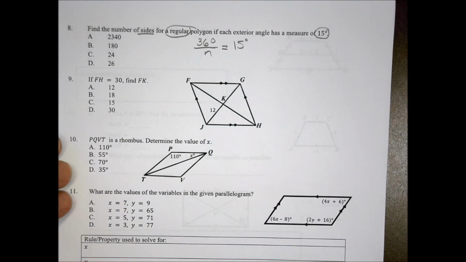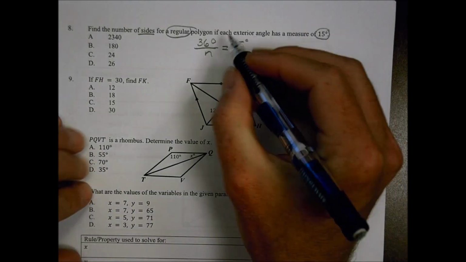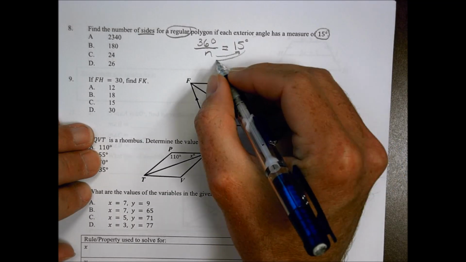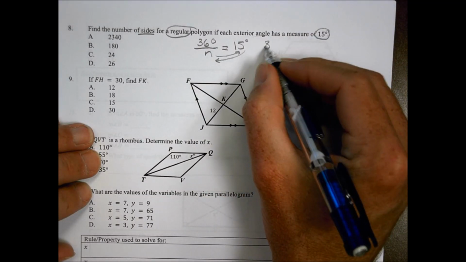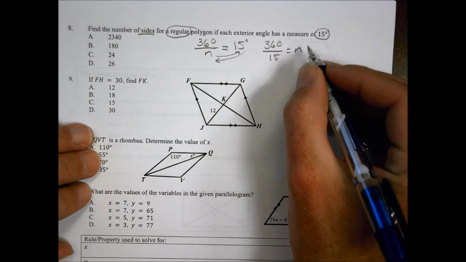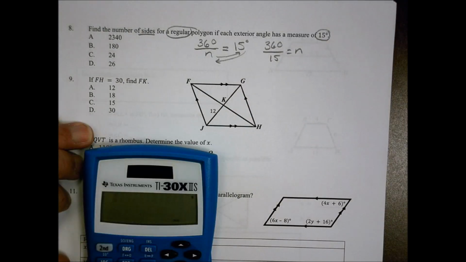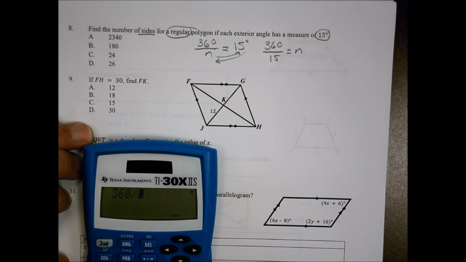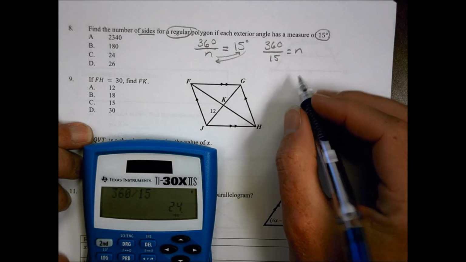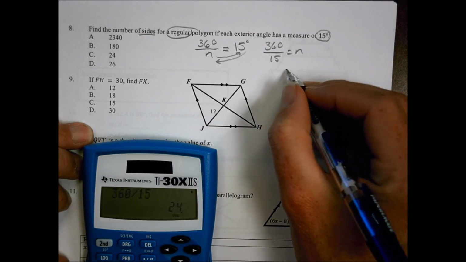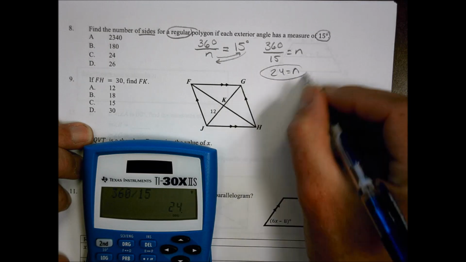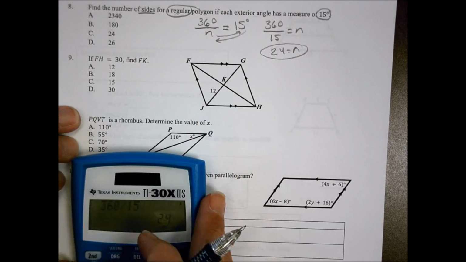Right? So if that's 15 degrees, what I can do is multiply the n over there, and I can divide the 15 over there, so it's like trading places there. So 360 over 15 is going to equal the number of sides. And 360 divided by 15 is equal to 24. So in this problem here, we would say that n equals 24. For number 8.